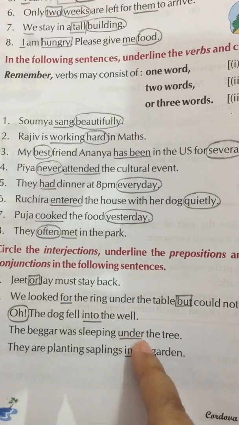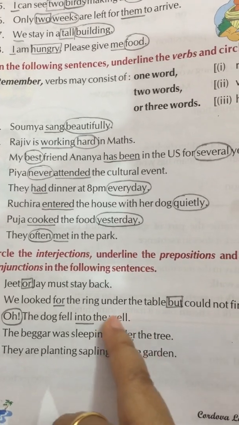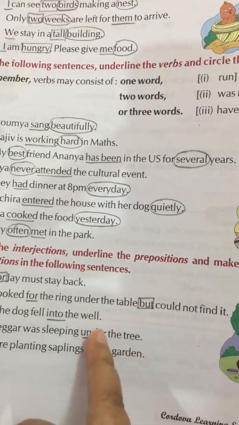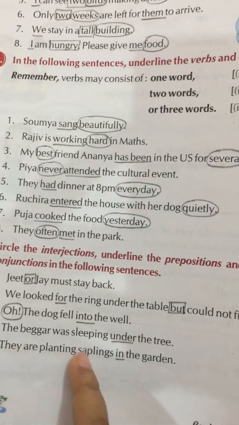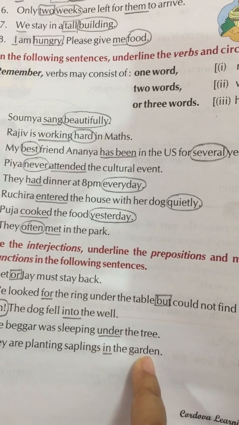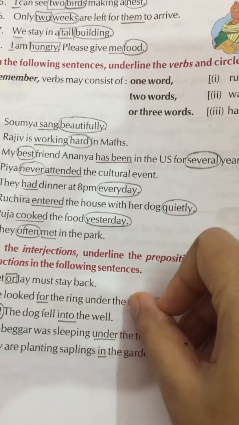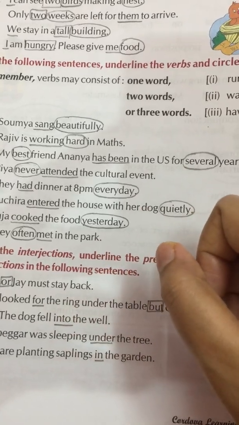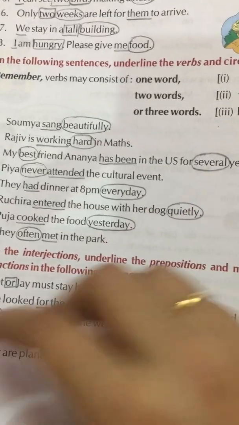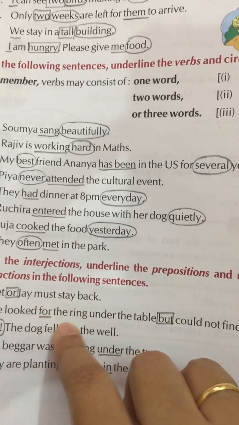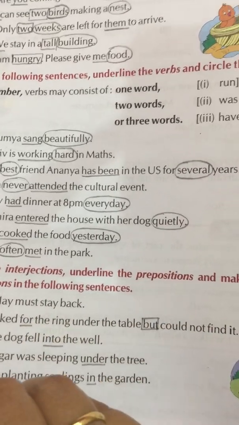Again, under is indicating a position, so this is a preposition. They are planting saplings in the garden. In, again a preposition. A preposition shows a relation or a position. So that's why we have underlined these prepositions.